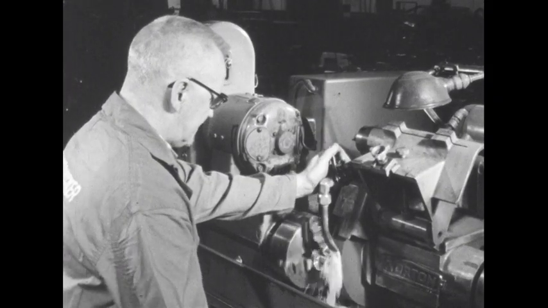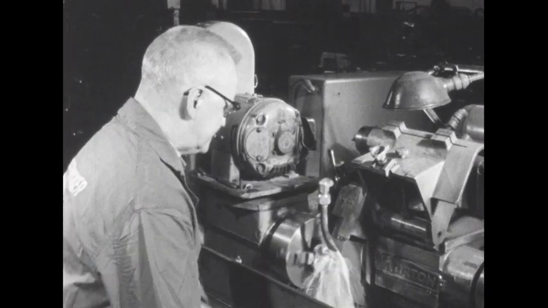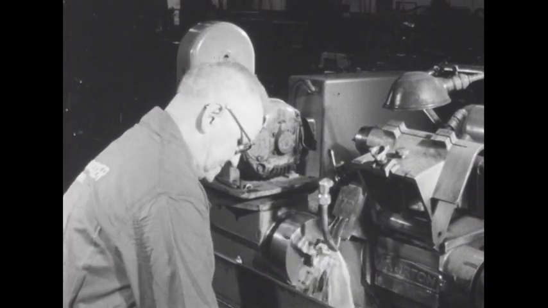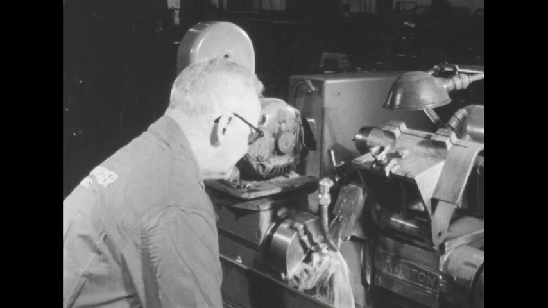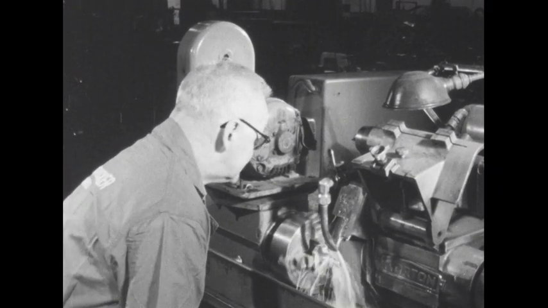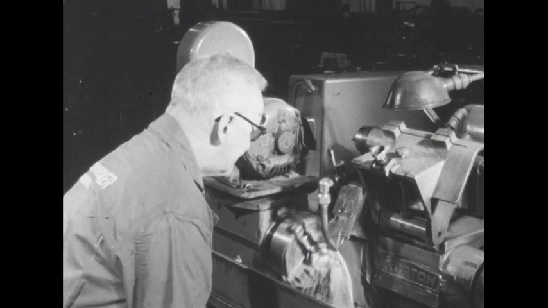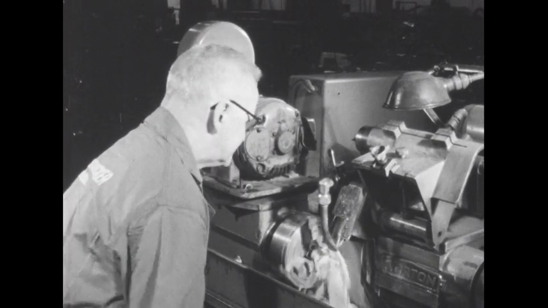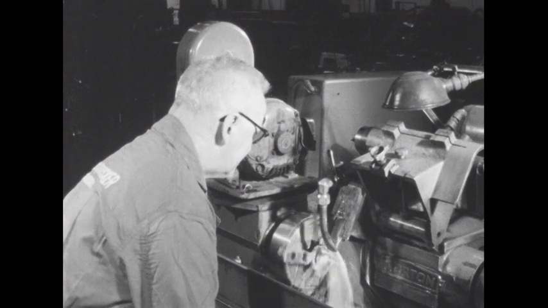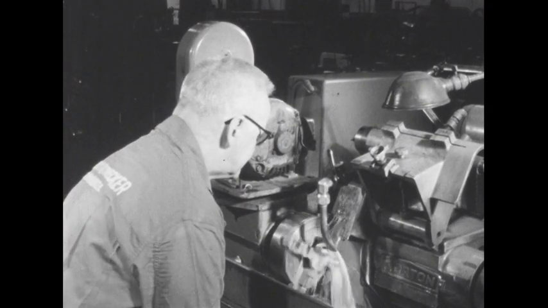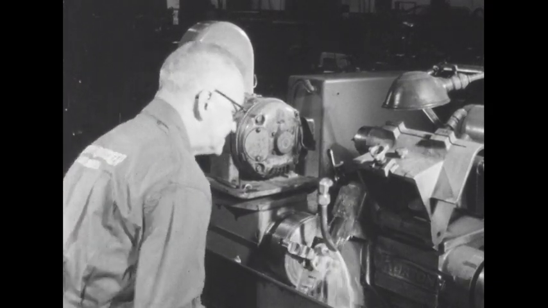Extreme care must be taken in adjustments and setup. Frequent stops are necessary to measure the workpiece to make sure that not too much material is removed. If this happens, the whole piece may have to be scrapped. Note the flow of coolant to dissipate the heat. The dimensions are so critical that the workpiece must be near room temperature when measured.